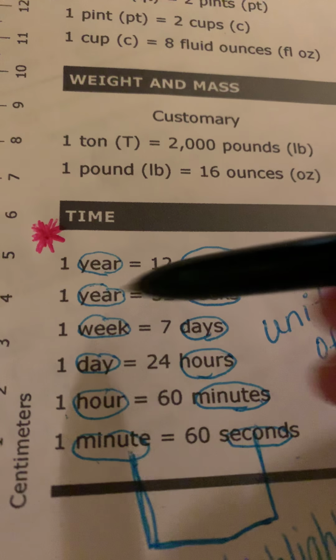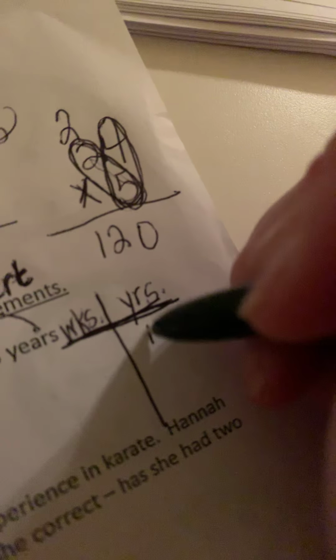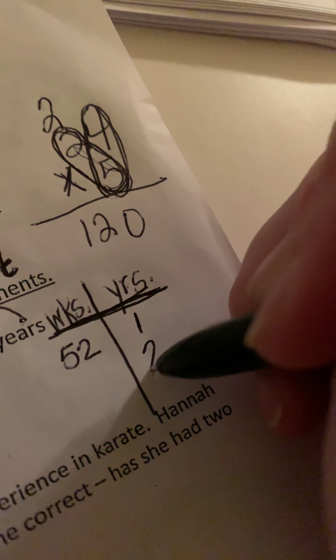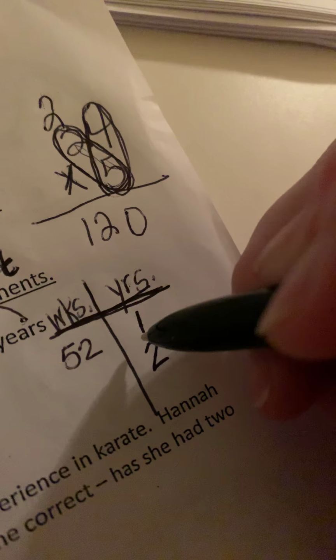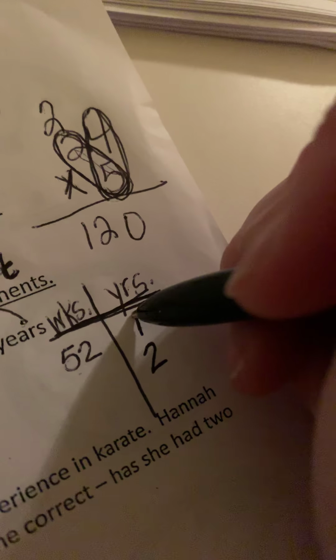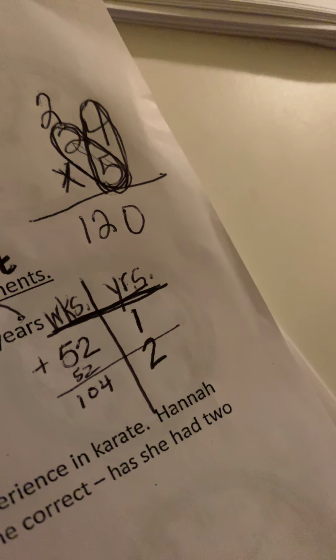52 weeks are in 1 year. So 1 is the year. So 1 goes on the year, 52 under weeks. 1 year is 52 weeks. 2 years, because we start on the 1 side, 2 years would be 2 of these, because 1 year is 52. 2 years would be 2 52s. And you could kind of line it up. And then we get 104.